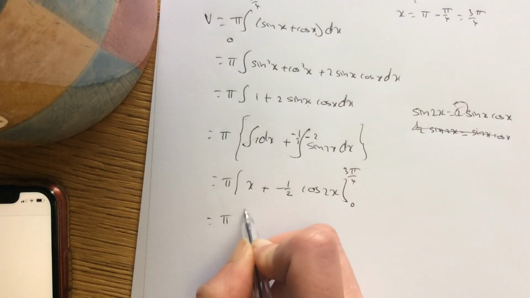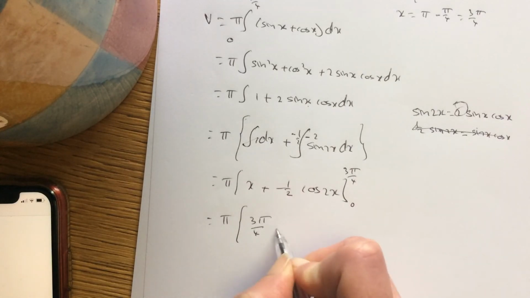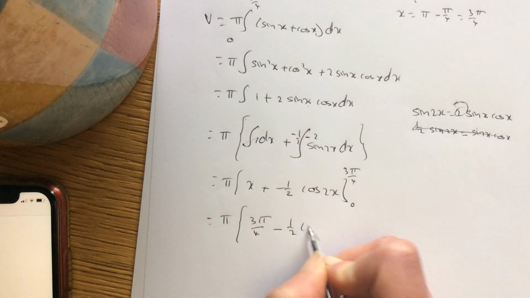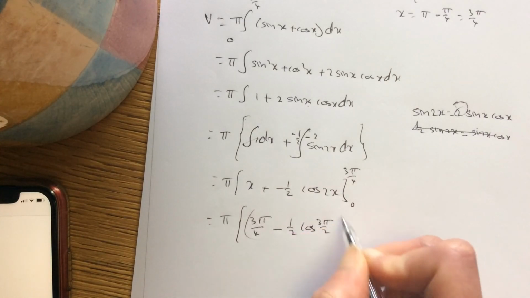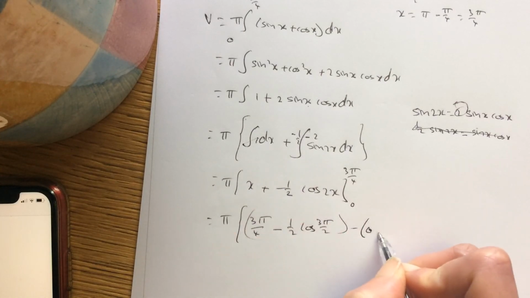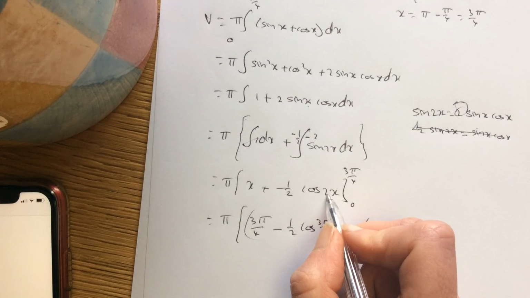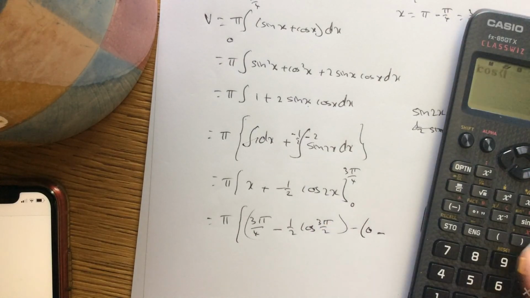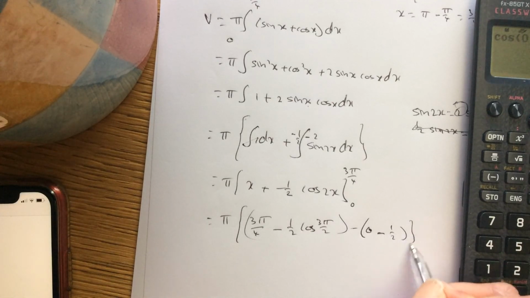Now, pulling it all together. 3 pi over 4 minus a half cos 6 pi over 4, which is 3 pi over 2. Take away, putting in 0. Cos 0 is 1, so that's minus a half.